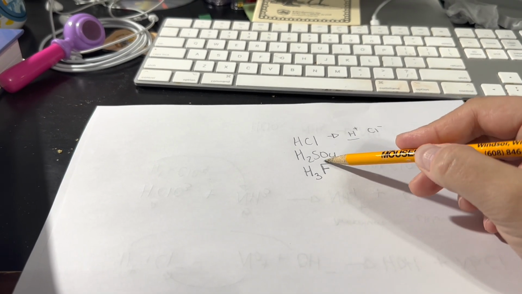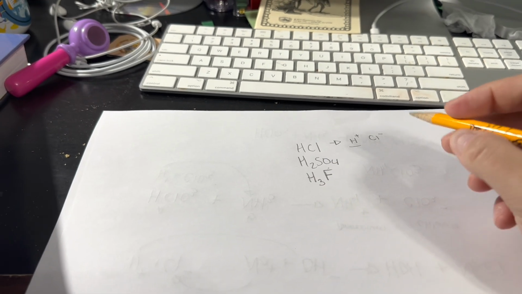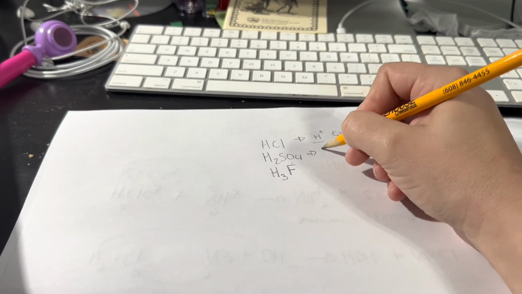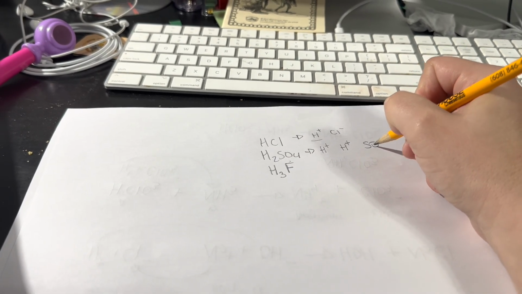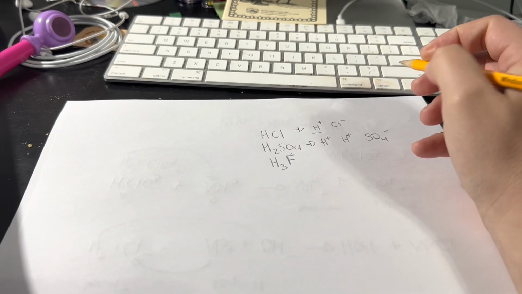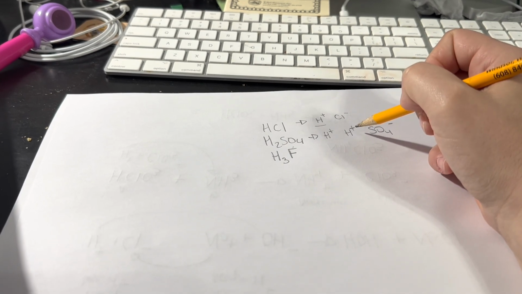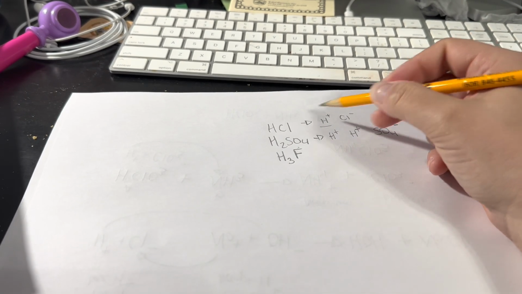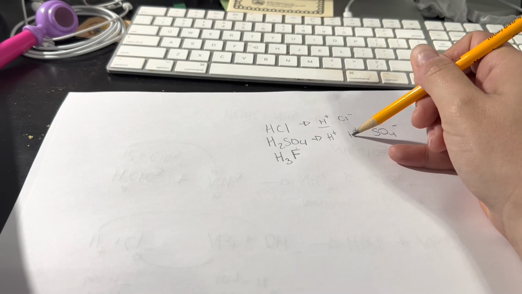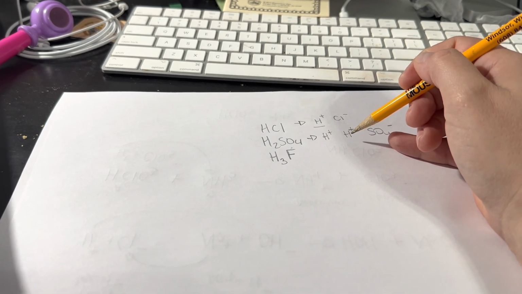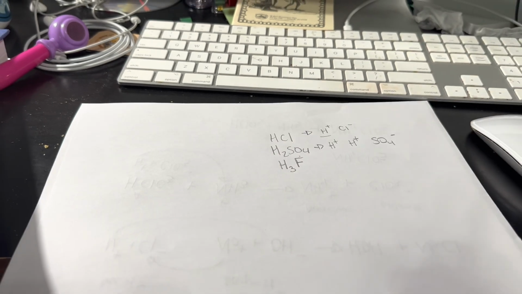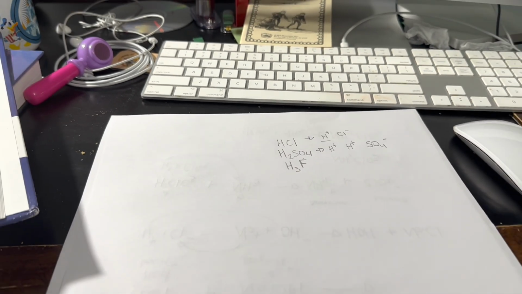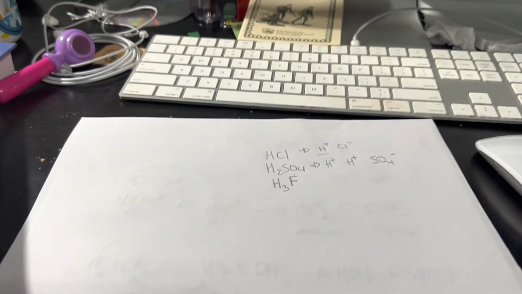This one, H2SO4, is what we call diprotic, meaning two. So if we were to dissociate this thing, we actually have two hydrogen ions and one sulfate. So it's going to make our pH go down faster than this one because it's got twice the ions that it is pumping into that solution. And our pH is just a measure of the amount of hydrogen ions we have dissolved in that solution.